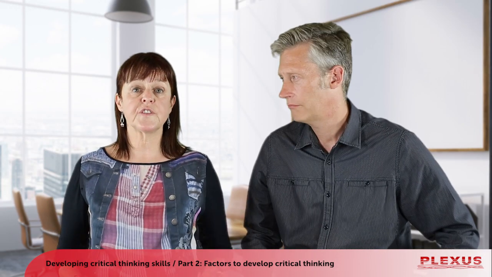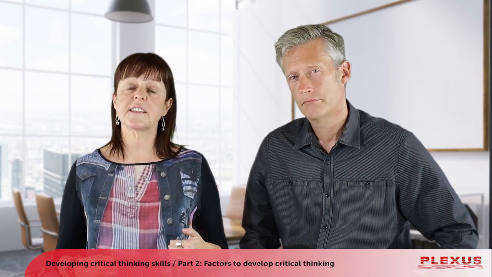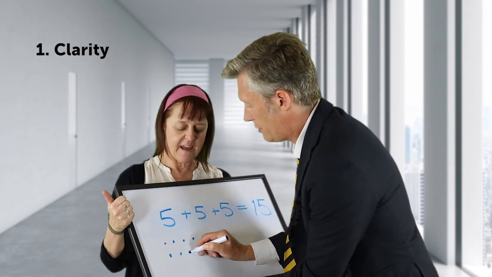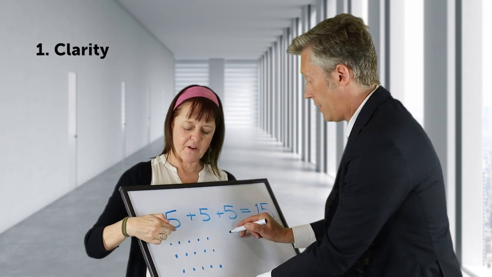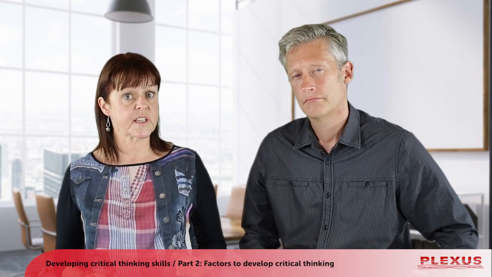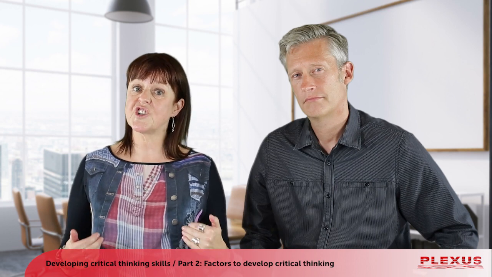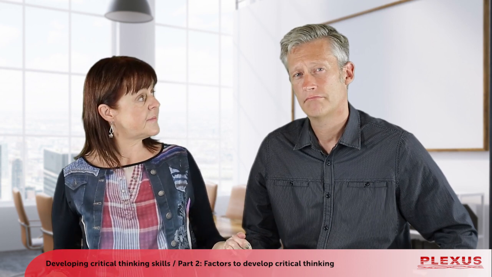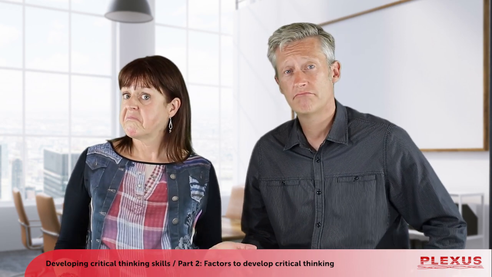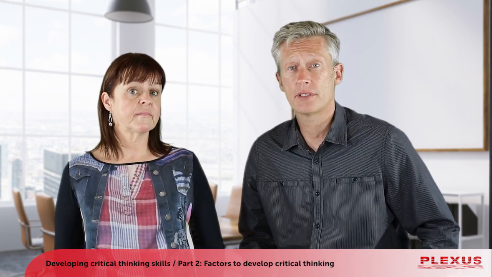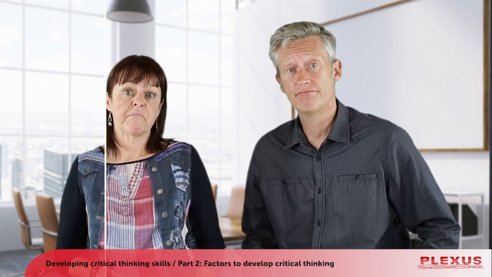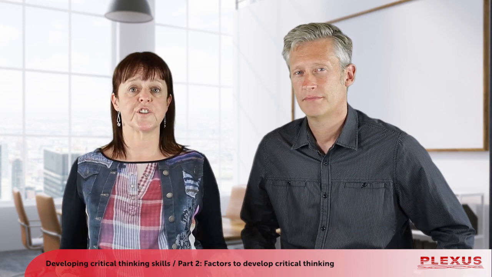The first Foundation for Critical Thinking standard is clarity. What can our students ask themselves to ensure clarity and check that they are being clear? Can I explain in simple words what I want to say? Can I give some examples? Could I explain what I'm saying in other words? The second is precision.